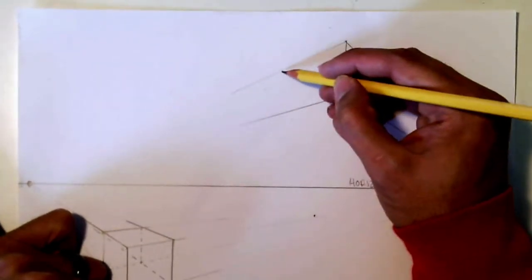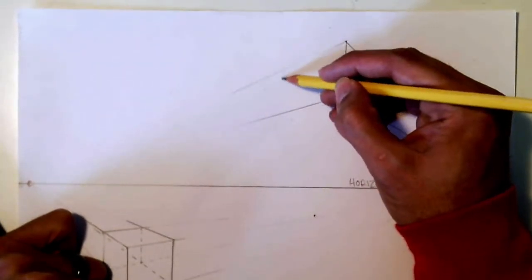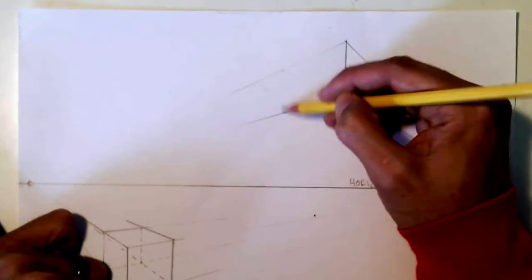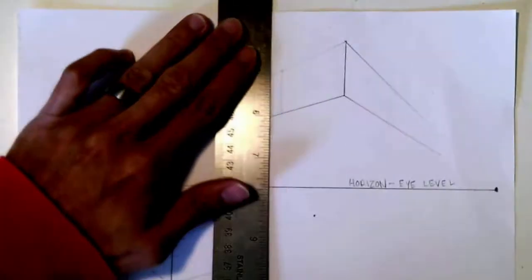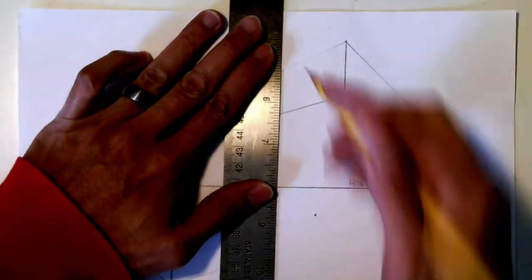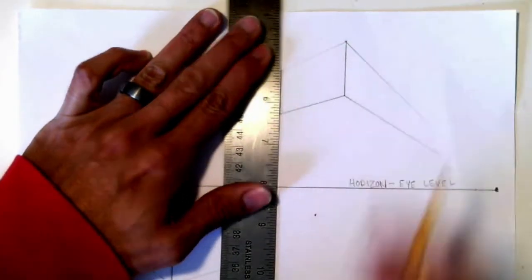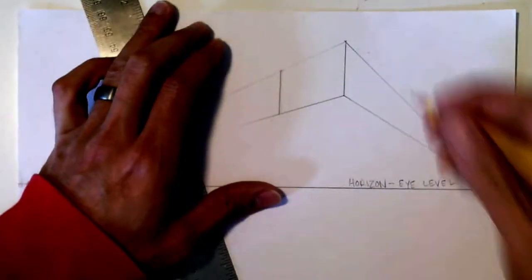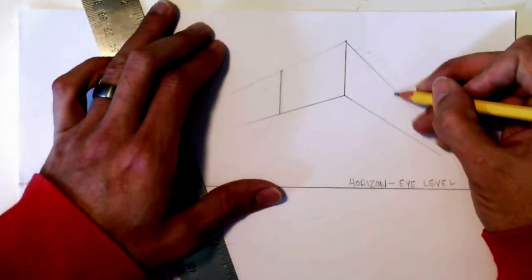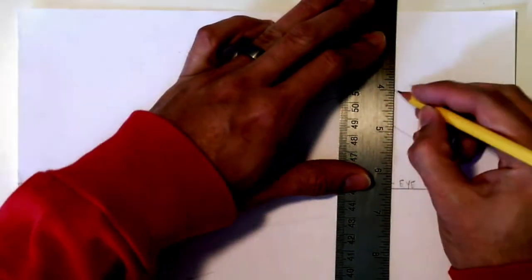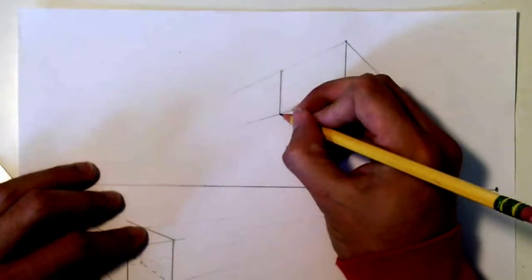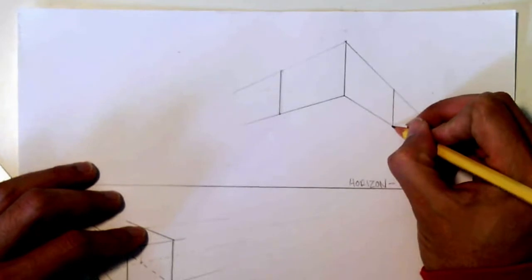So let's say I'm going to make this one a little bit longer. Again, a vertical line is going to determine the edge, the back edge here. So I'll just draw that. And then a vertical line, another on the right side is also the back edge there. So we'll draw that. And again, that's going to give us some back corners that we need to connect.